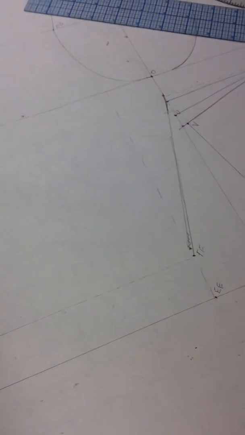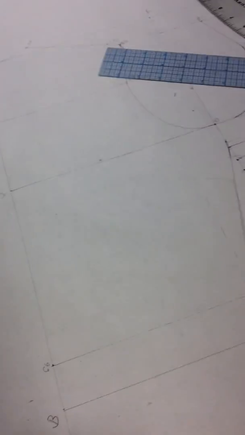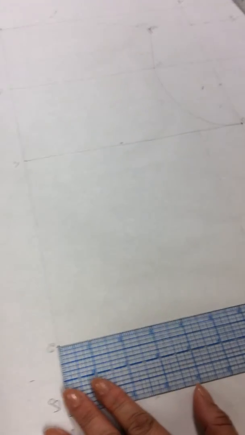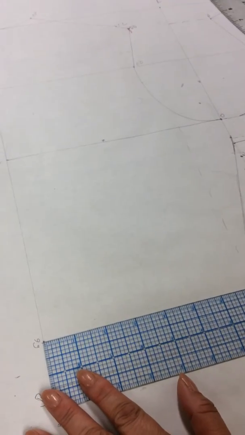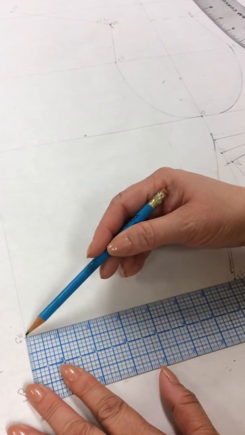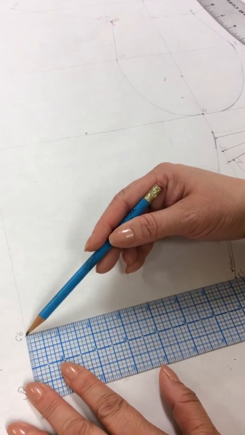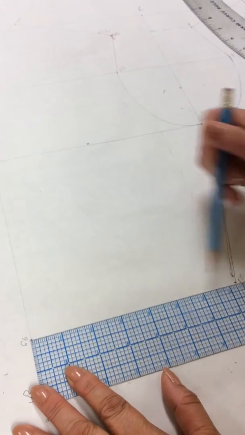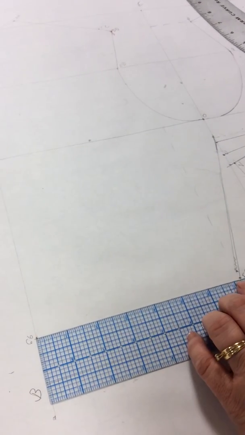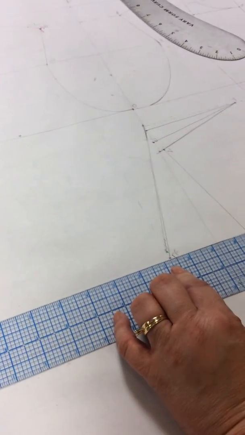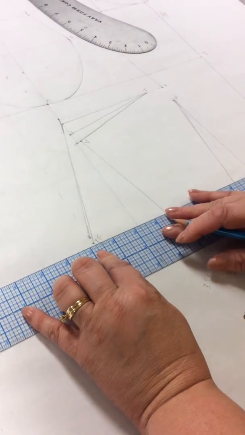It says to the left of FF, measure in half the distance between FF and GG plus 3/4 of an inch and mark. So you're going to measure in from GG or FF? Measure to the left of FF, measure in half the distance between FF and GG. 3 5/8.